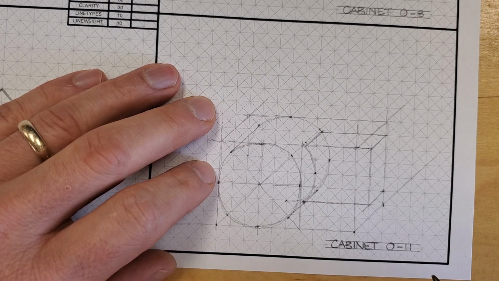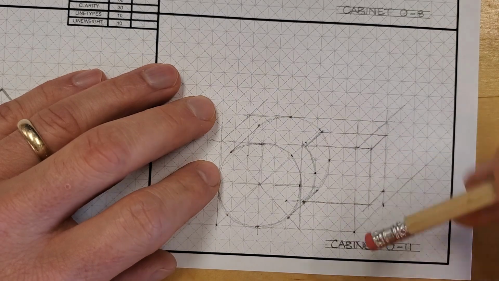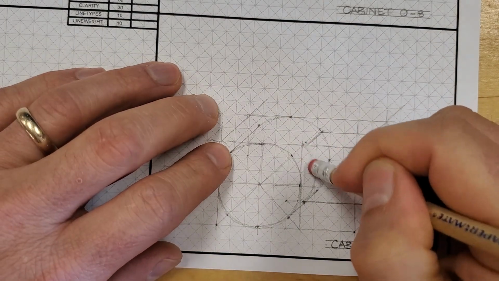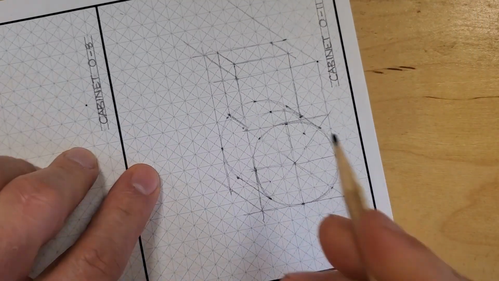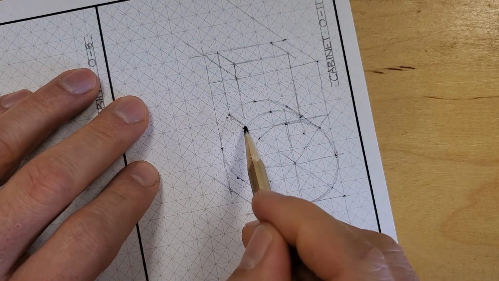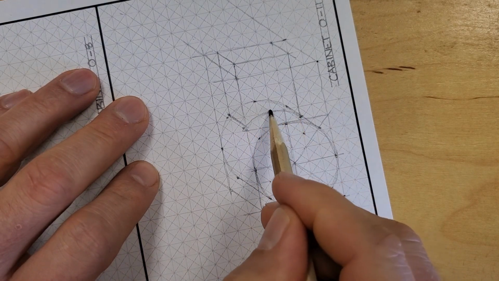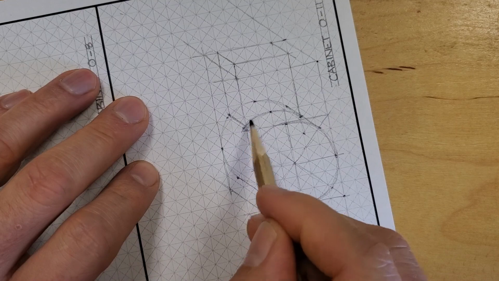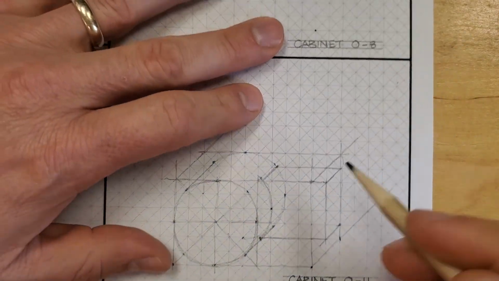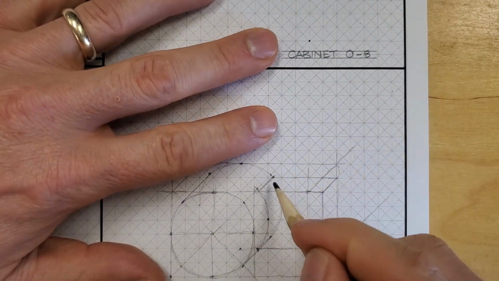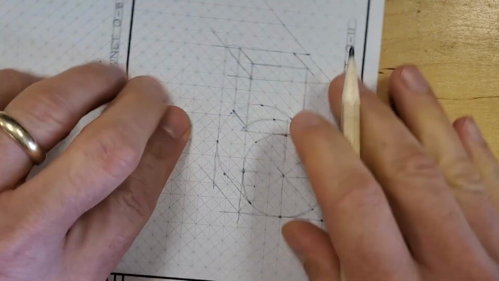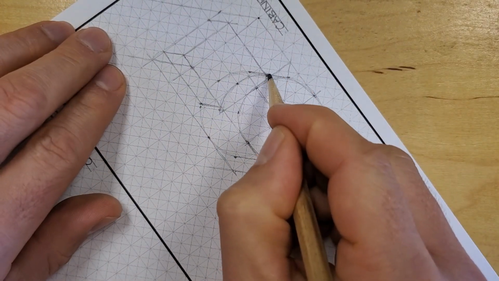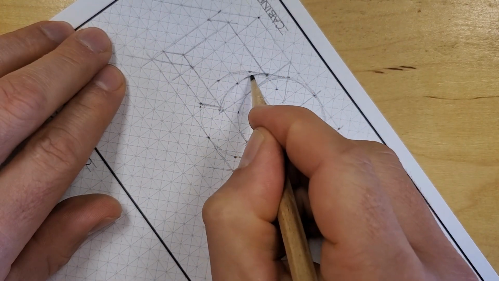All right, so actually I connected it to the wrong point. I apologize. Let me try that again. You can kind of see it didn't quite look right. There we go. And now I'll go in and begin to darken this up. So I'm going to darken my curve. I want you guys to see this curve nice and clearly.